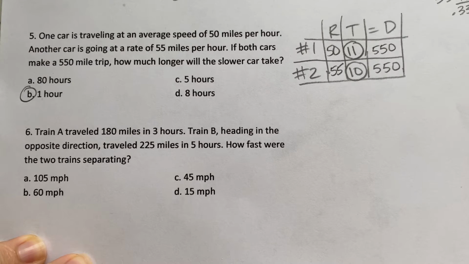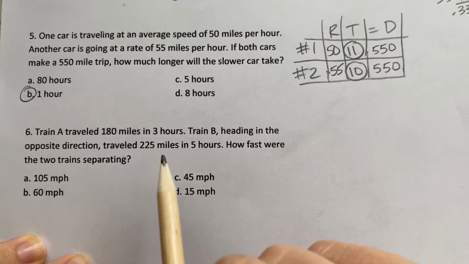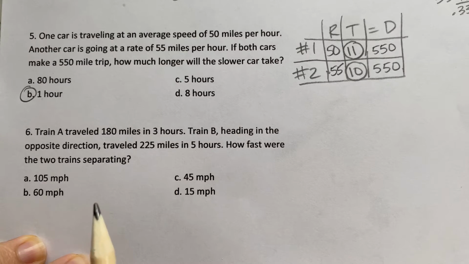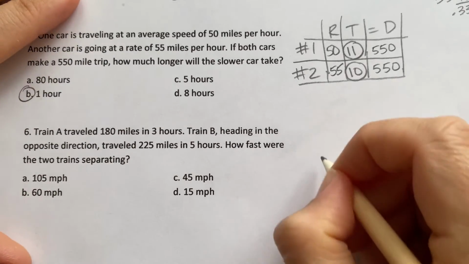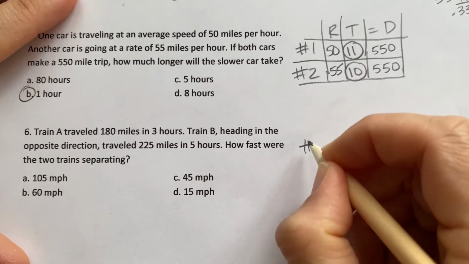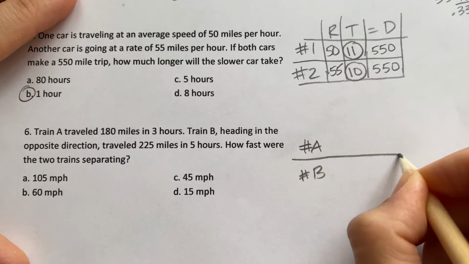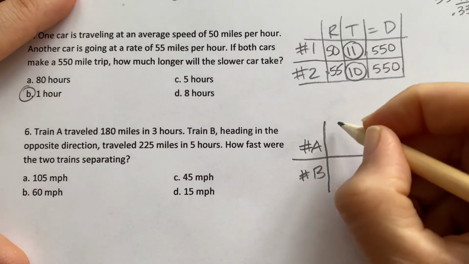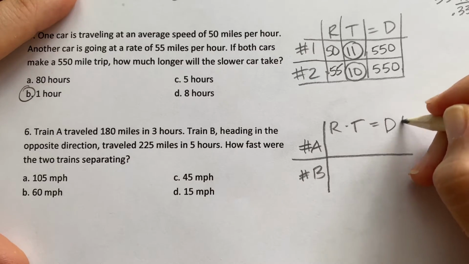Okay, this is also going to be a 2-for-1 situation, just like this one here. We are going to have to figure out what rate each train is traveling at per hour. And then what we're going to do is add those numbers together, and I'll show you why. So first off, let's do our table again. So train A, and train B. Let's see if I can make my table look a little nicer. So rate times time equals distance.